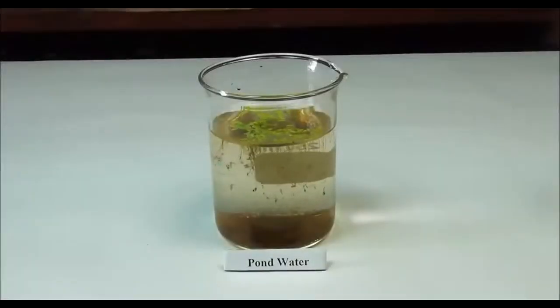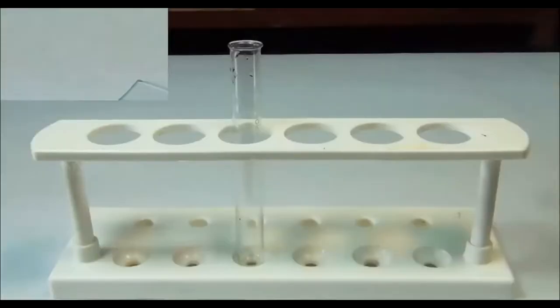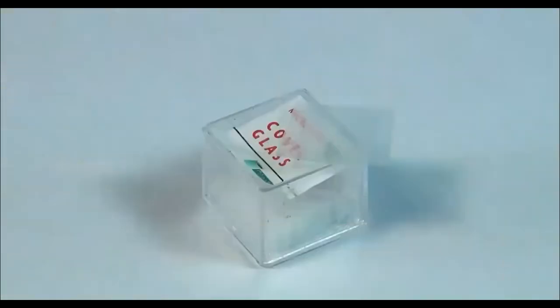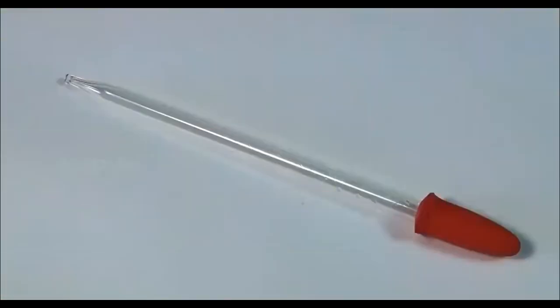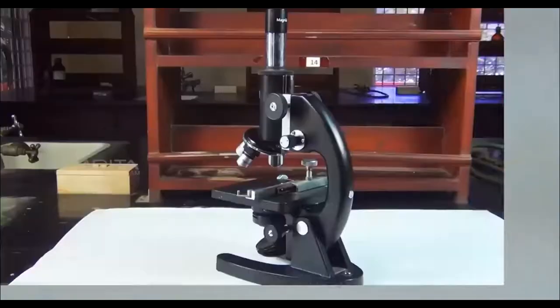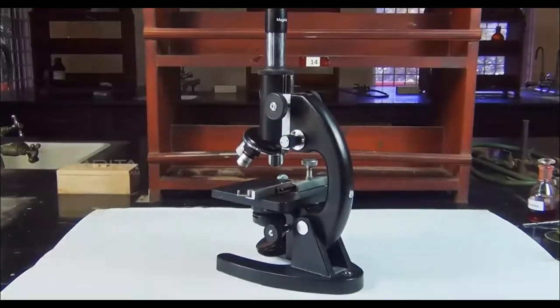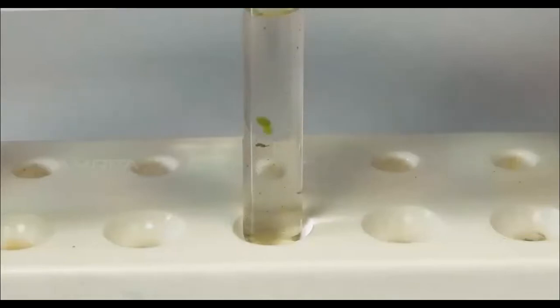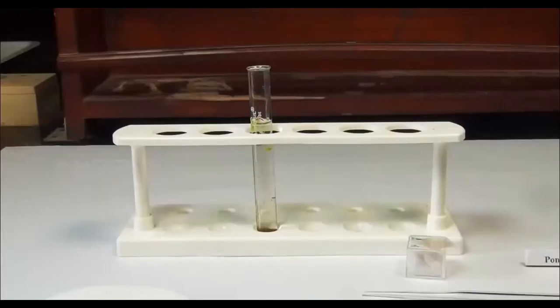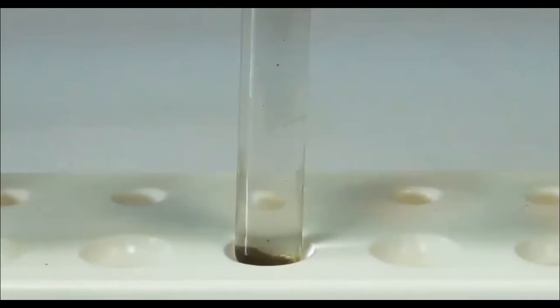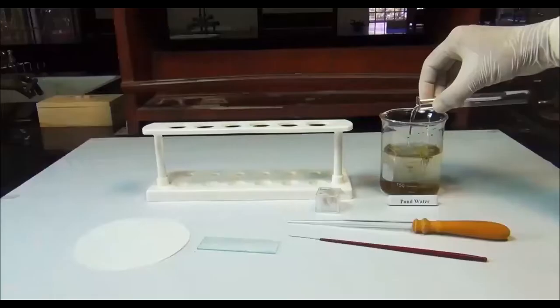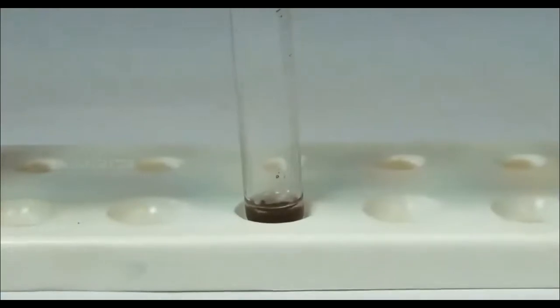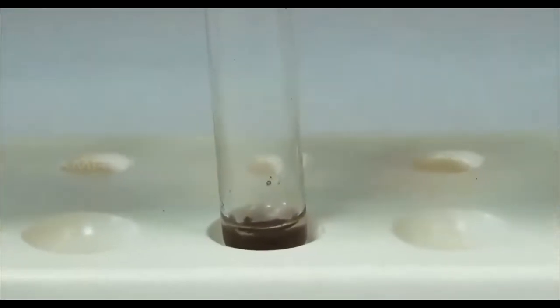Materials required: a water sample from a pond, test tube, glass slide, cover slip, needle, dropper, filter paper, and a compound microscope. Procedure: take a beaker containing pond water and pour it into a test tube. Leave the water sample undisturbed till the sediment settles to the bottom of the test tube. Decant the pure water, leaving concentrated sediment at the bottom of the test tube.